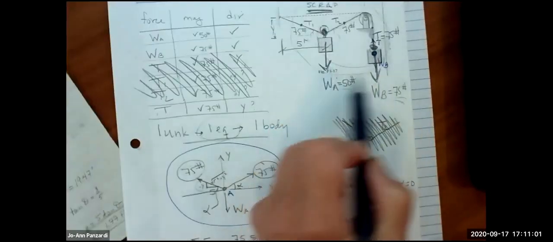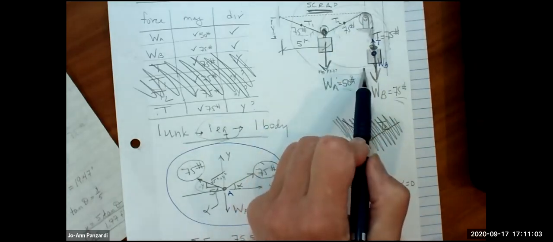Okay. I mean, if you drew the free body diagram of the whole thing, I was just overcomplicating it. I'm sorry.